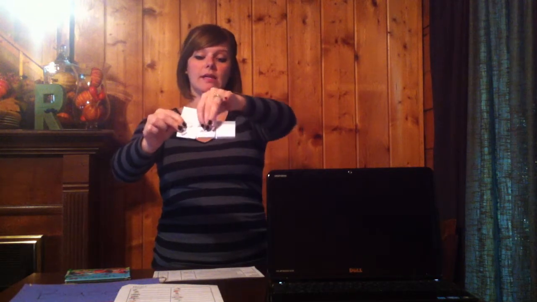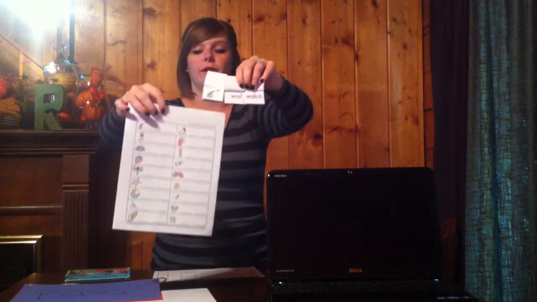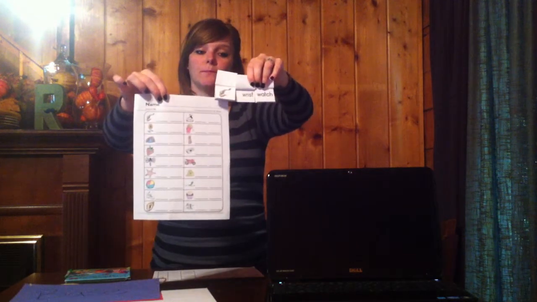So we're going to go through our flipbook, we find our image of the wristwatch, and then we're going to flip through all of these words until we find wrist, which will be our first word in our compound word. Then we're going to flip on this side until we find the word watch to form our new compound word wristwatch. And then the students will fill in the word on their worksheet.